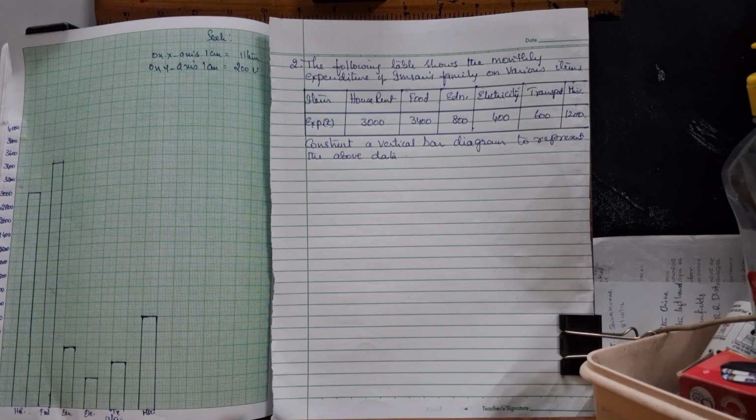So expenditure on house rent is 3,000. This is house rent, 3,000 is here. So this is the bar graph for 3,000. And on food 3,400. This is 3,400. And 800 on education. This is 800. Then on electricity 400 is here. And on transport this is 600. So this is 600 on transport. Next, miscellaneous 1,200. So this is the bar graph that I have made, children. I hope I am clear.